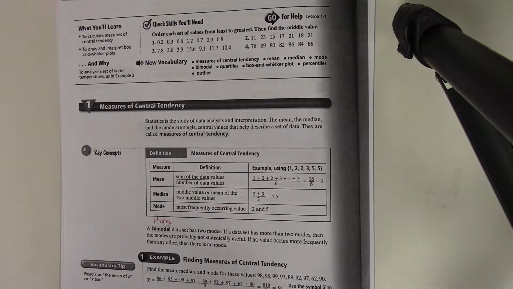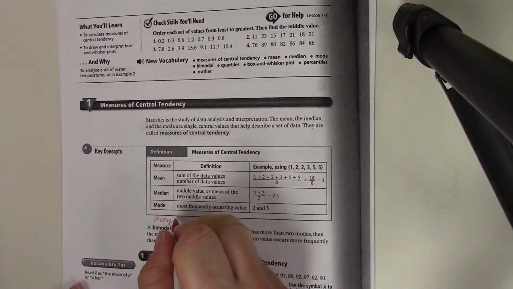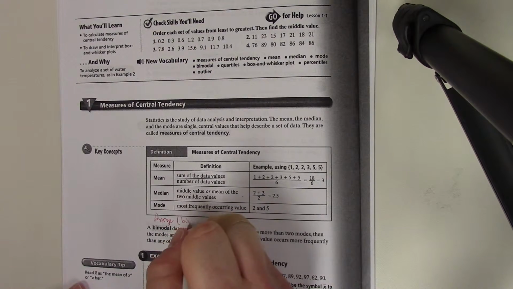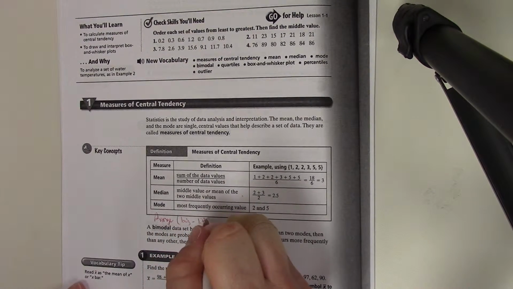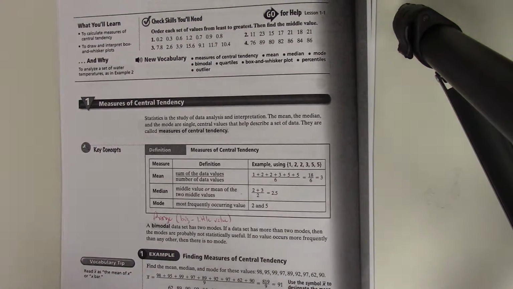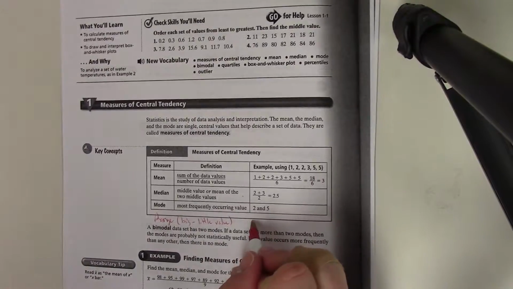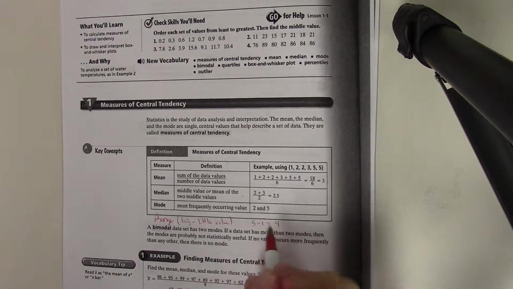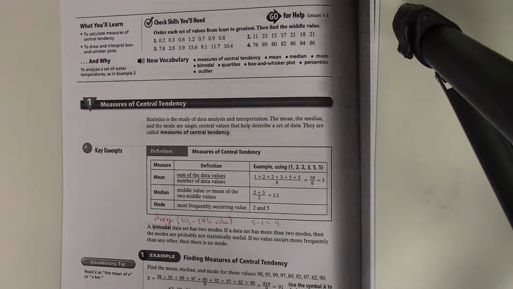The range is just, hopefully you remember, biggest value minus littlest value, and that's it. So in this set you would just go 5 minus 1, and the range of numbers is 4, which means from the highest to the lowest the total amount of numbers is 4.